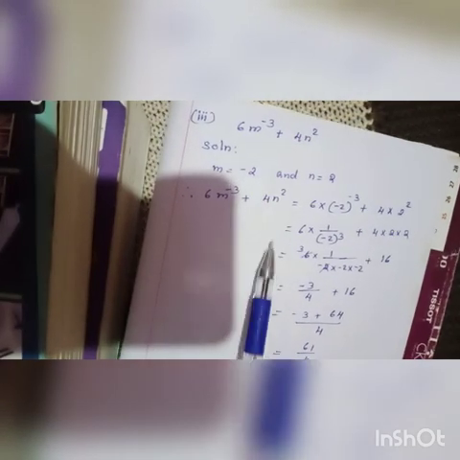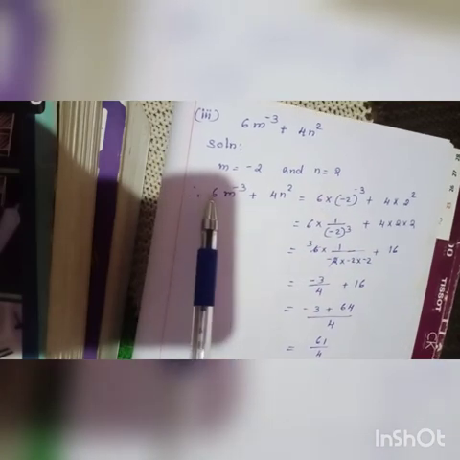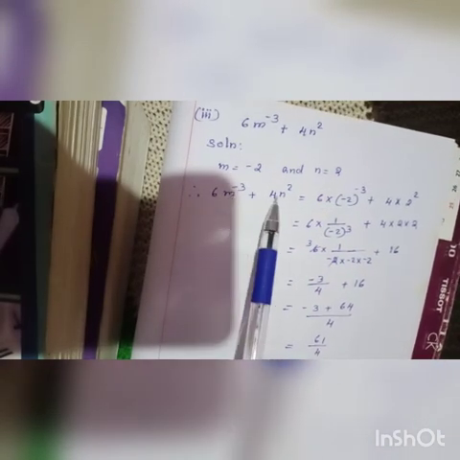Now next question, 6 m raised to minus 3 plus 4 n square. So m equals minus 2 and n equals 2 is given in the question. Then 6 m raised to minus 3 plus 4 n square is equal to 6 into m's place minus 2 in brackets all raised to minus 3, plus 4 n square, that is 4 into n is 2, that's why 2 raised to 2. Now 6 into negative 2 all raised to 3, the exponent is negative, so we will write 1 by negative 2 all raised to 3, plus 4 into 2 square, 2 square is 2 into 2.